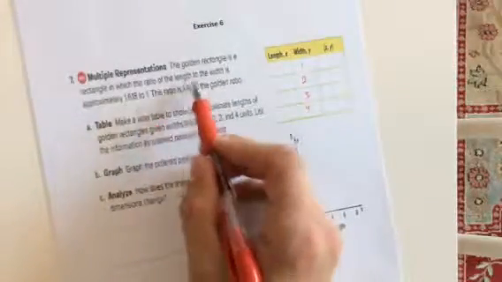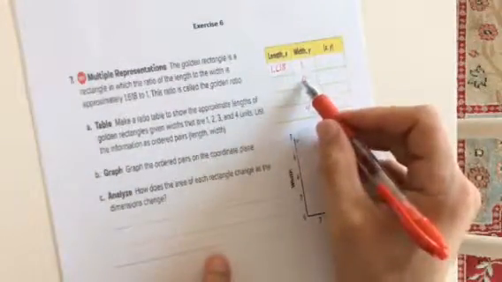If the width is 1, it says right here that the length should be about 1.618. So if the width is 2, then it's going to be 2 of those, which, you can multiply it on your paper, but for the sake of time, I'm going to quickly use a calculator.